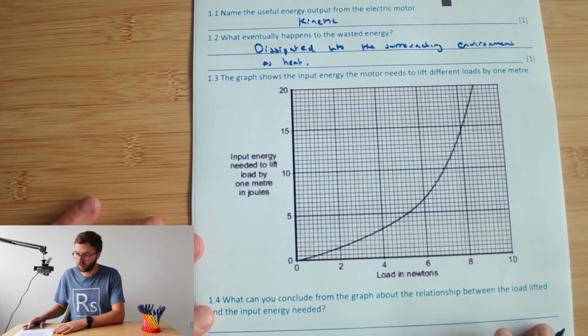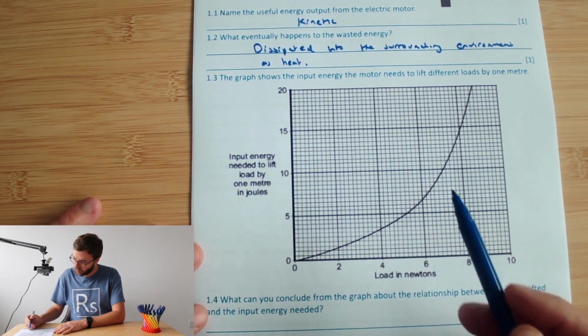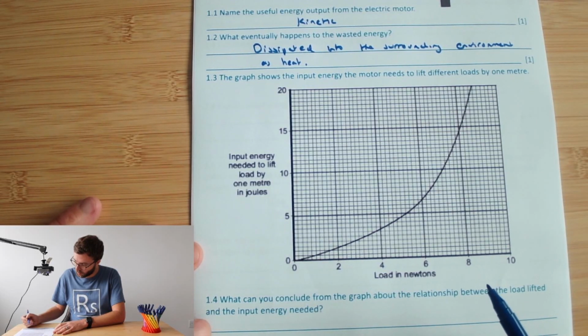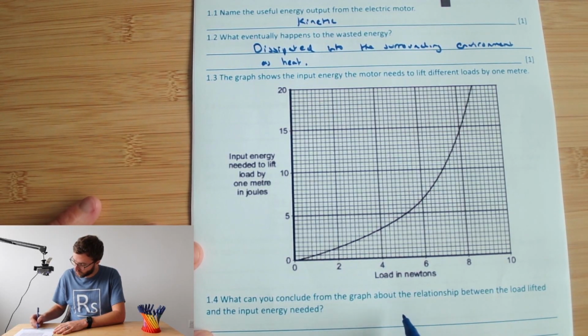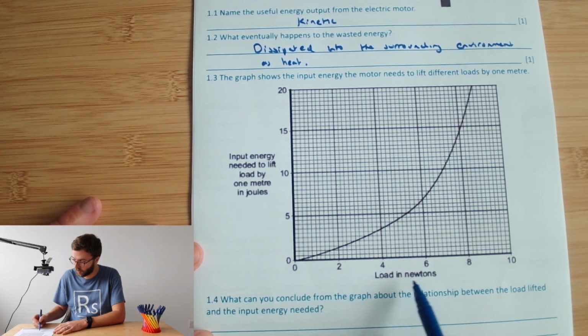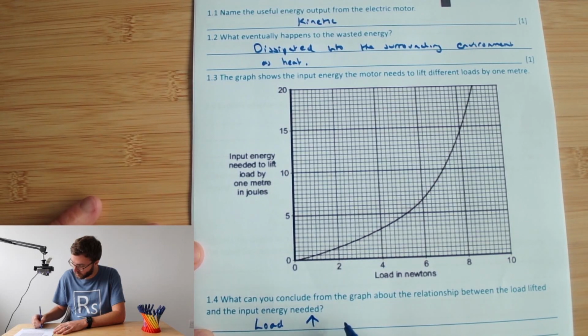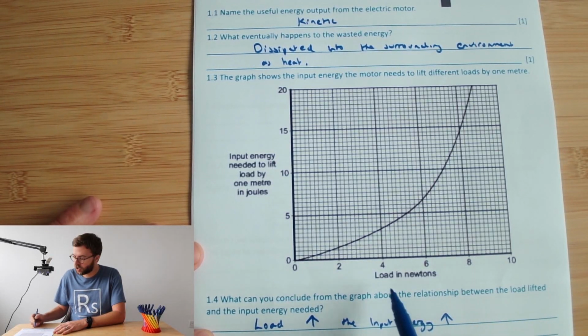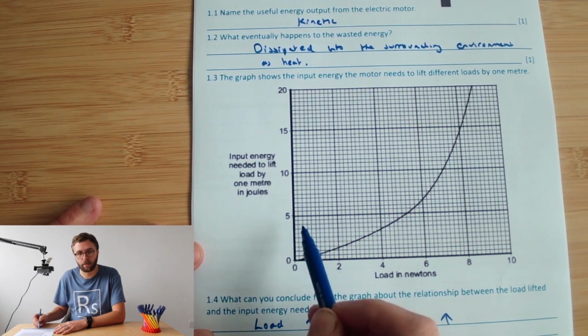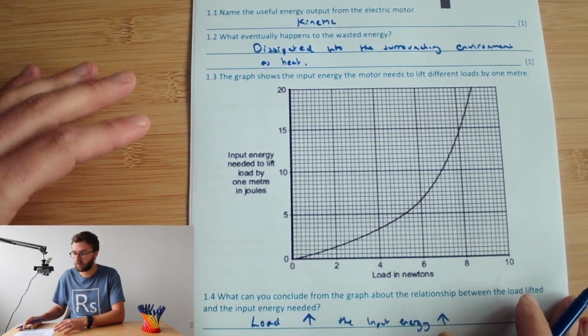Okay, question 3. The graph shows the input energy that the motor needs to lift different loads by 1 metre. What can you conclude from the graph about the relationship between the load lifted and the input energy needed? Well, firstly, we can see here that as the load in newtons increases, the input energy increases. So that's our first marking point. As the load increases, the input energy increases. Now, I'd always suggest using the axes labels in your answer. It gives you a much better answer.